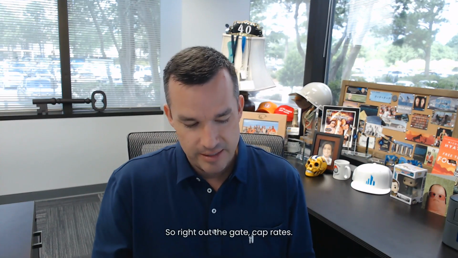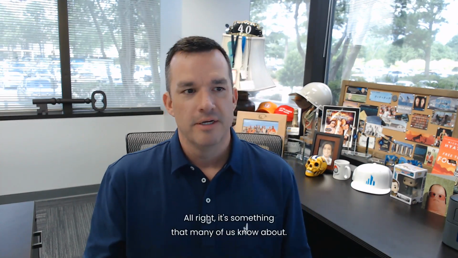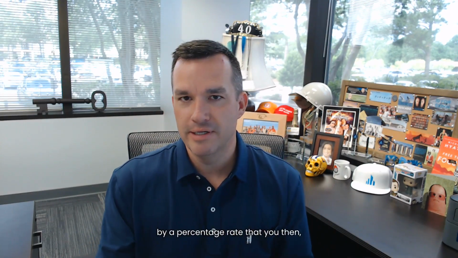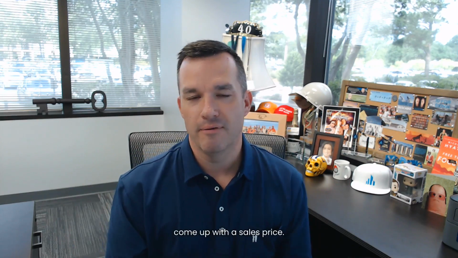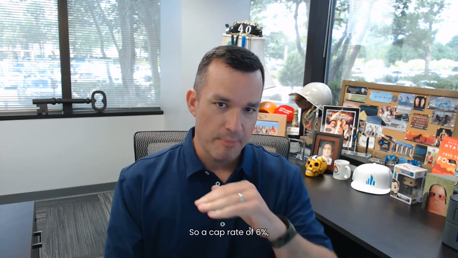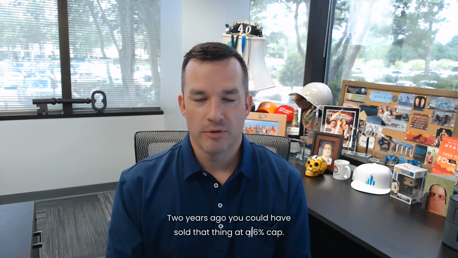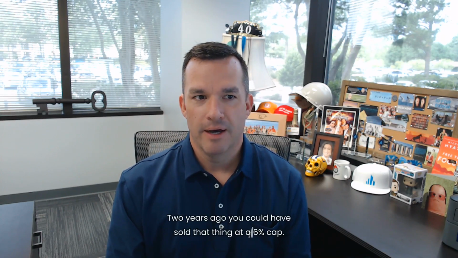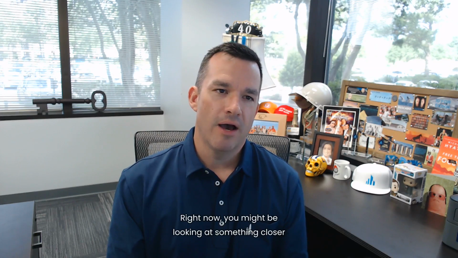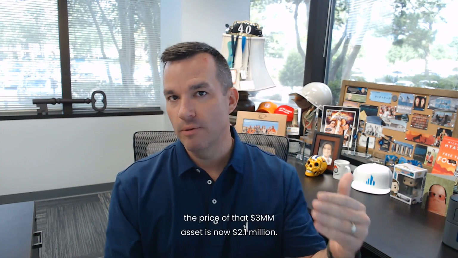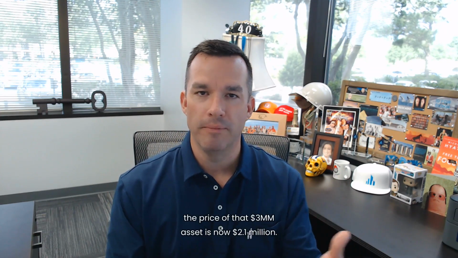So right out the gates, cap rates. It's something that many of us know about. It's basically the NOI divided by a percentage rate that you then come up with a sales price. So a cap rate of 6%. Let's take a $3 million building that you own right now. 2 years ago, you could have sold that thing at a 6 cap. You had $180,000 in NOI, $3 million valuation. Right now, you might be looking at something closer to an 8.5 cap. On that same $180,000 NOI, the price of that $3 million asset is now $2.1 million.